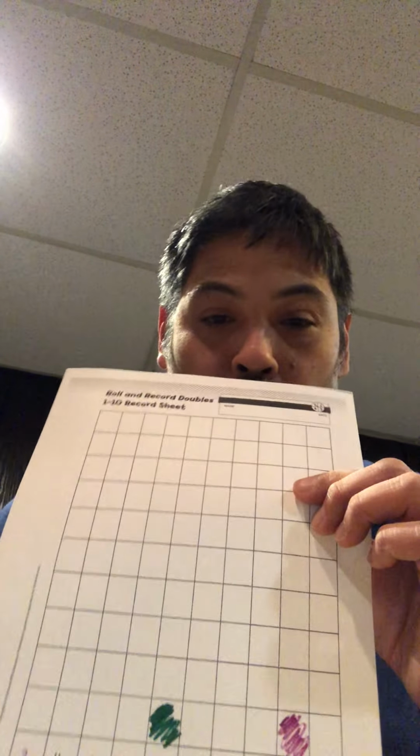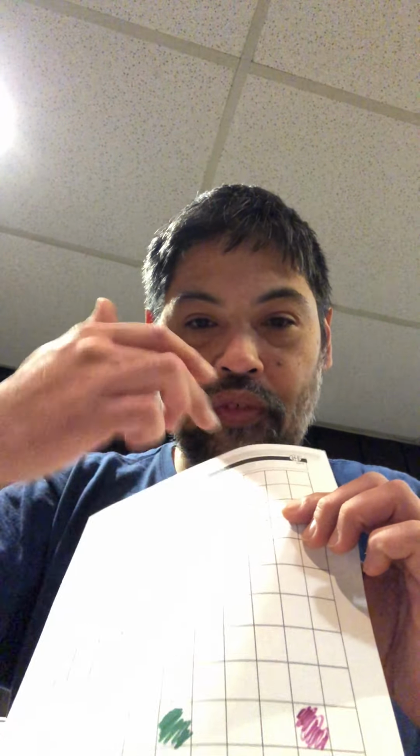Now, the way this works is you keep going, and whoever gets to the top first wins. If you're not going to use the cards and you're going to use a dice, okay? You can roll the dice, just like that. And whatever comes up, I rolled a 2. All right? Same thing. I find a double of 2. 2 plus 2 is 4. You better know that. All right? And then I'm going to color in 4 with my color. Okay?